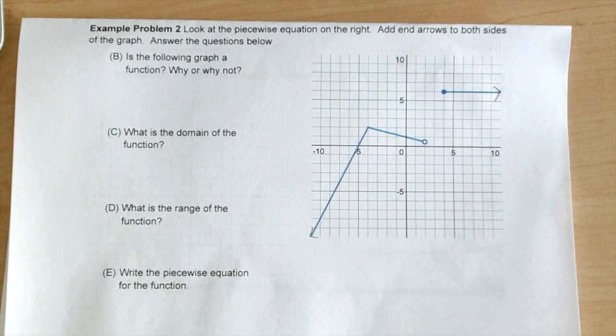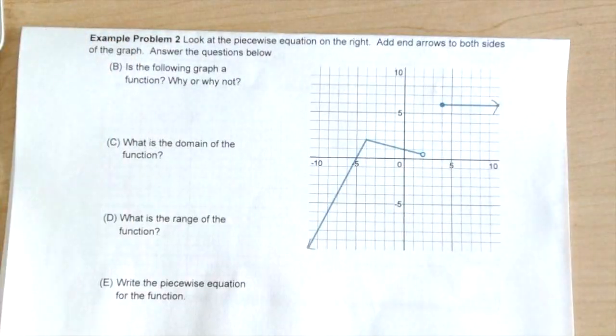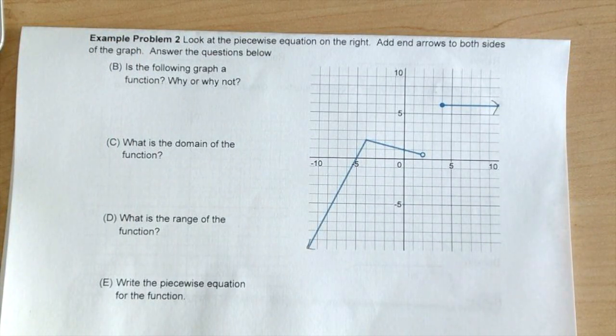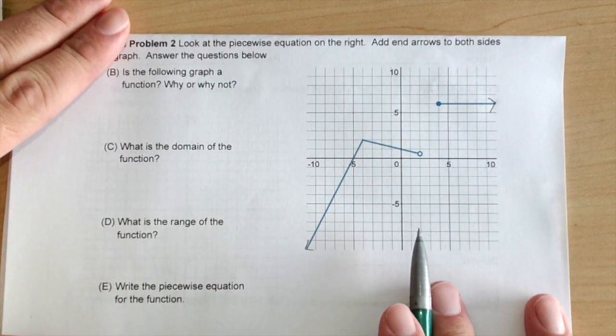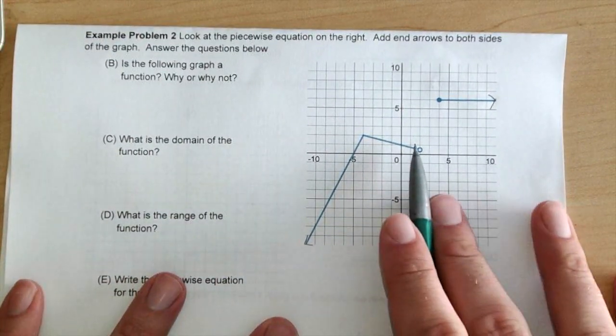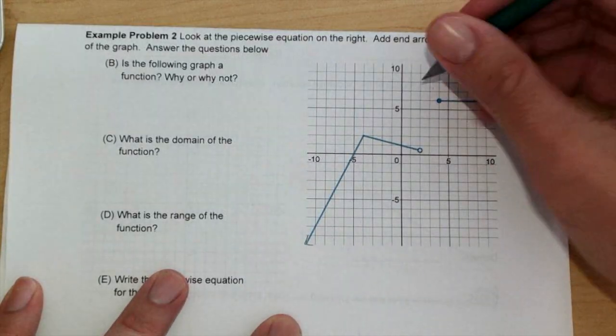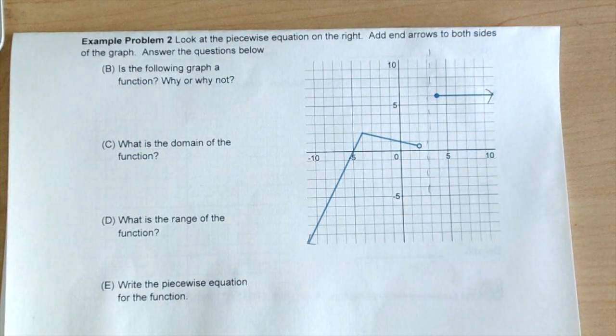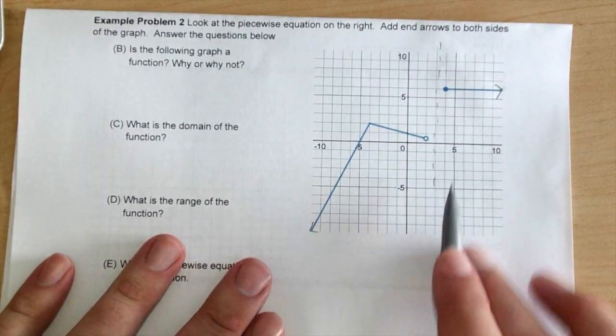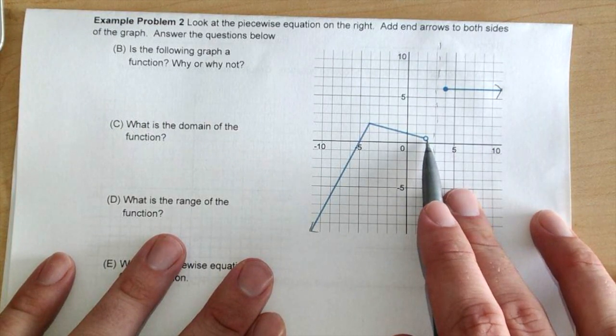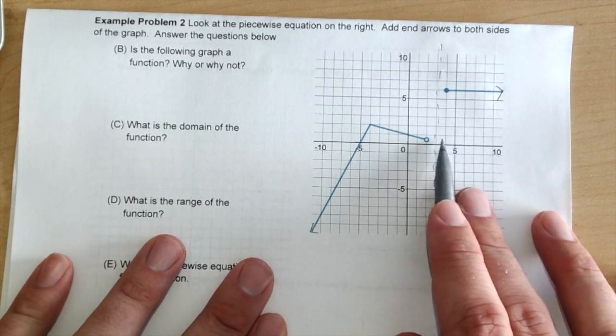And first it asks us if it is a function. So the first thing is to notice that it's not perfect looking. It is a little funky because there's a gap, right? I know that's not that pretty, but there's no line from 2 to 4. Okay, so nothing's happening on our graph here.